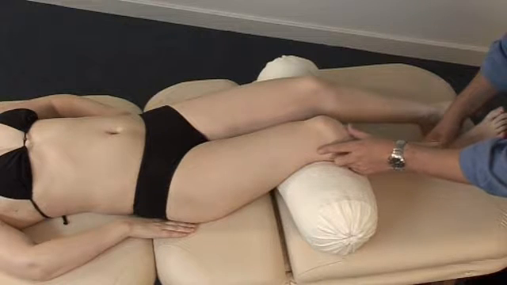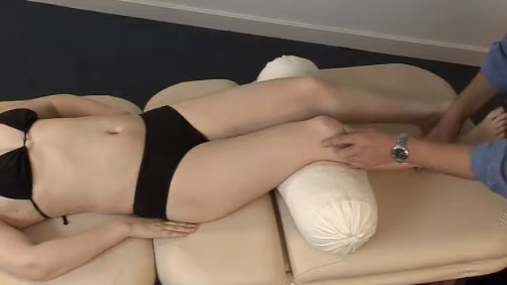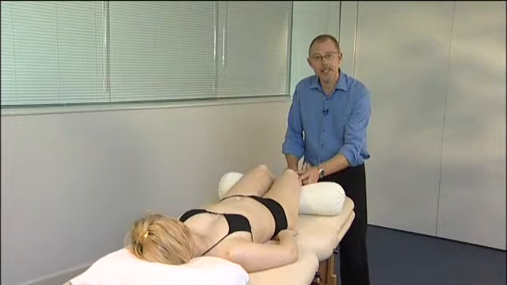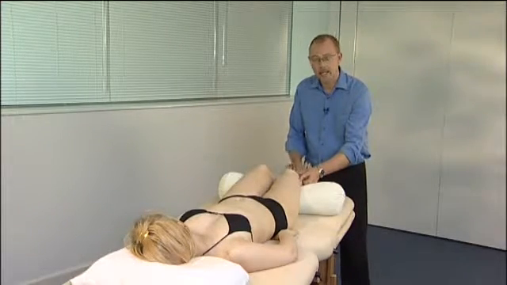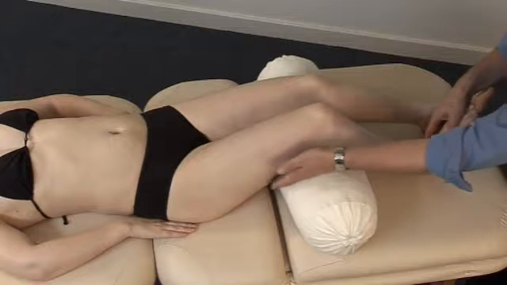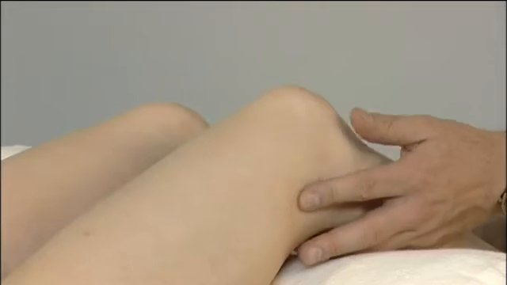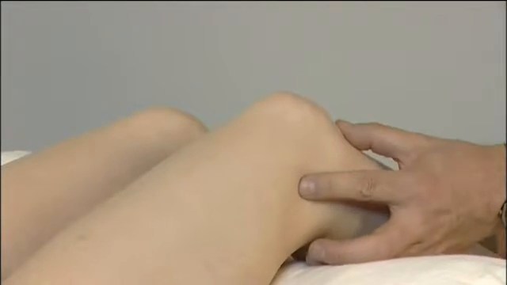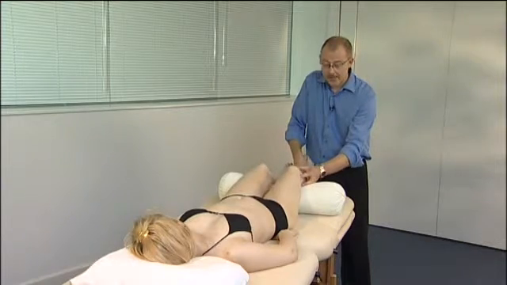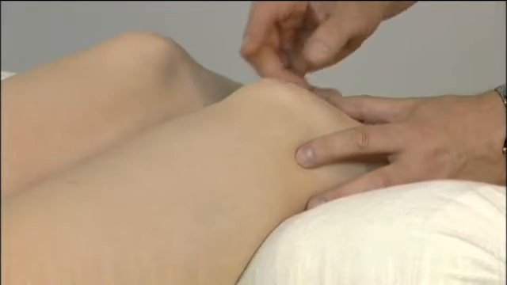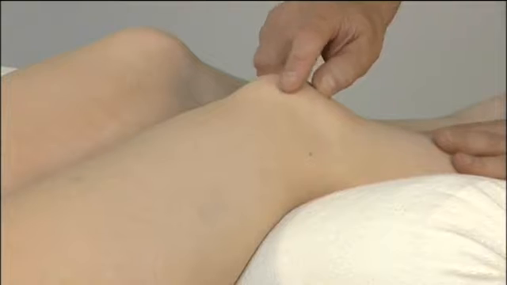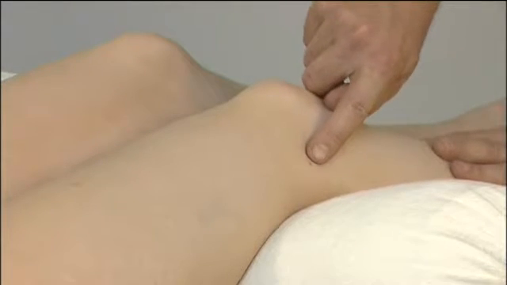Gall bladder 33 is located on the lateral aspect of the knee, in between the tendon of biceps femoris and the lateral epicondyle of the femur. To bring the tendon of biceps femoris into relief, have the person pull their heel back against the bed. You should be able to feel this tendon quite clearly now. When the person relaxes their leg, you should find this depression more or less at the same height as the superior border of the patella.